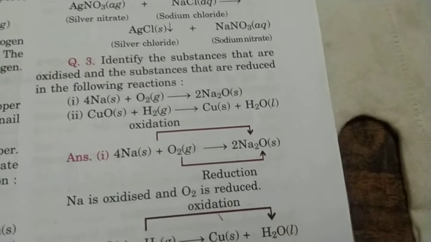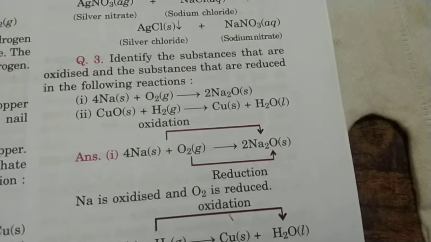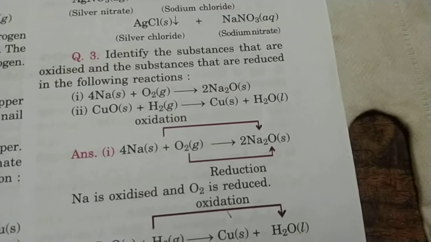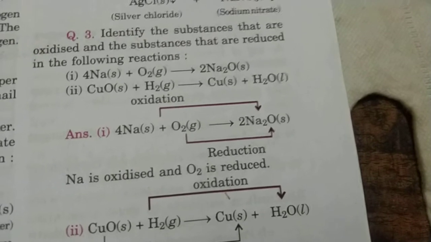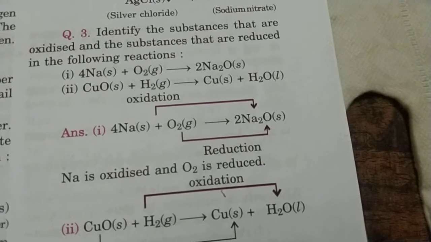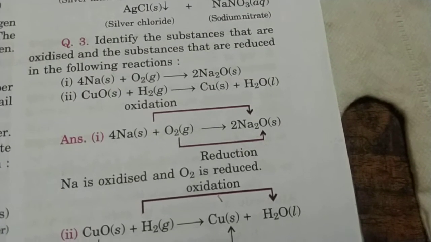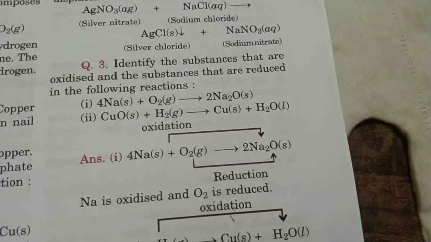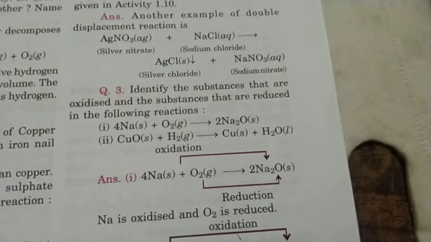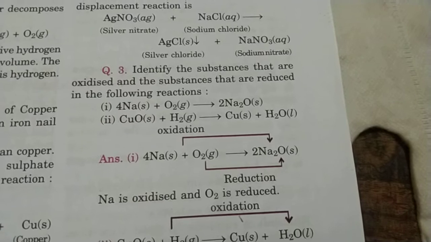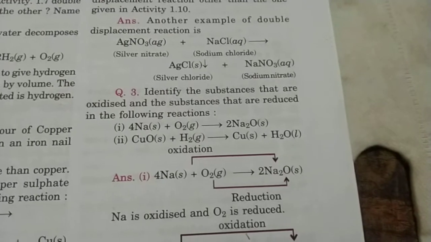Identify the substances that are oxidized and the substances that are reduced in the following reactions: 4Na solid plus O2 gas gives 2Na2O. Na reacts with O2 and is oxidized, and oxygen is reduced. Na is oxidized and O2 is reduced.